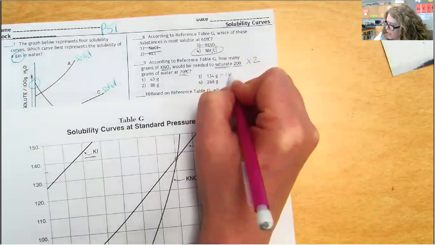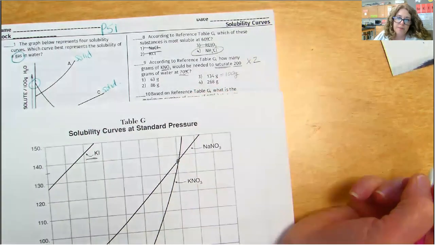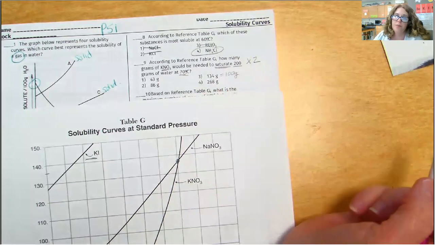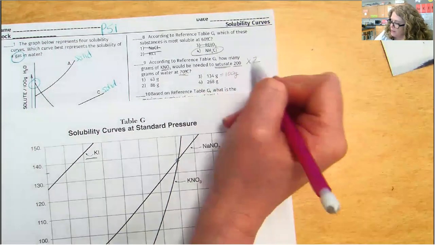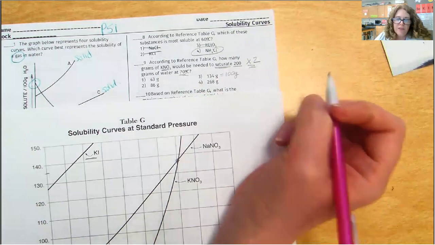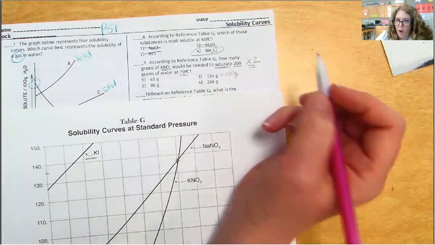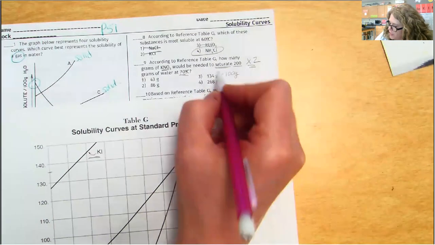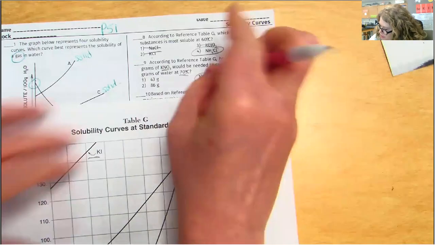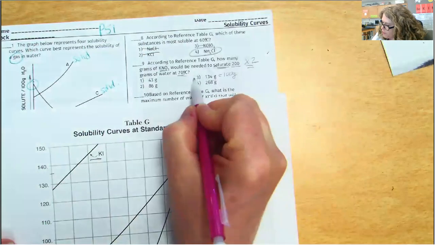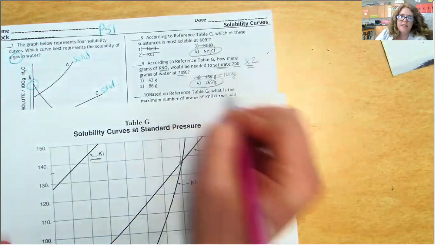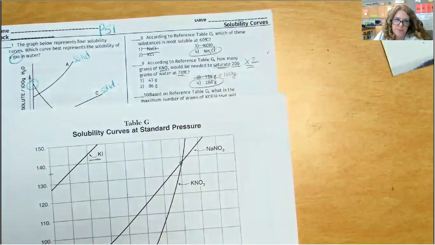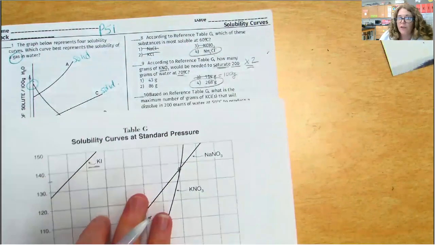This is how much is soluble in 100 grams of water. I actually need to double that amount because I have double the amount of water, right? Double the amount of water, you double the amount that can dissolve. So double, oops, didn't mean to circle that, I meant to actually cross it off. I need to double 134. So that's going to be our 268. Okay, again, it comes down to reading very carefully.